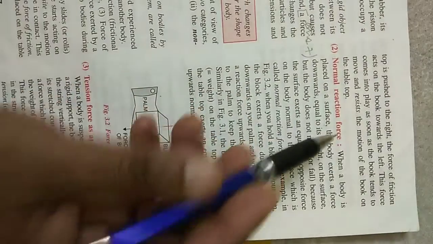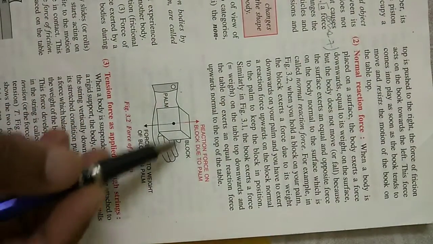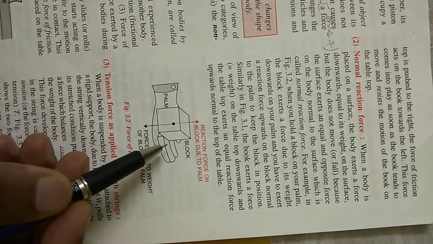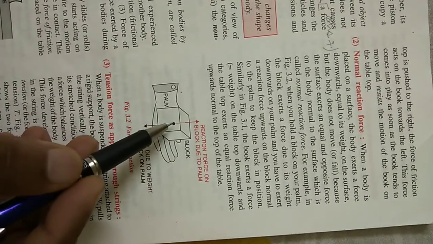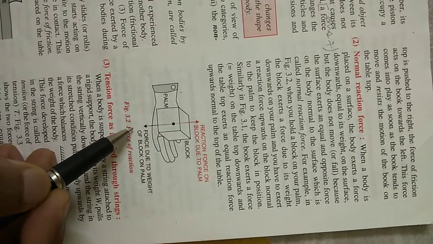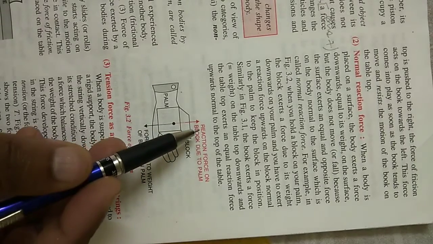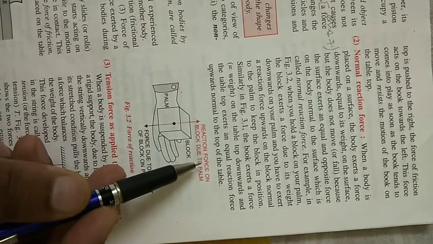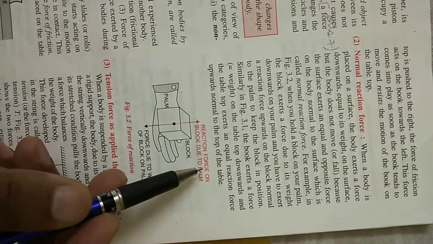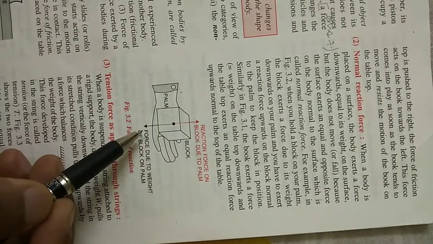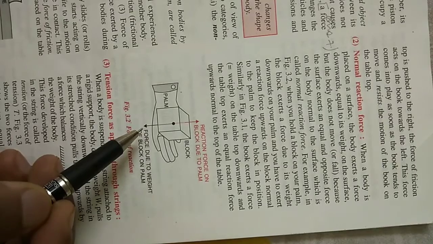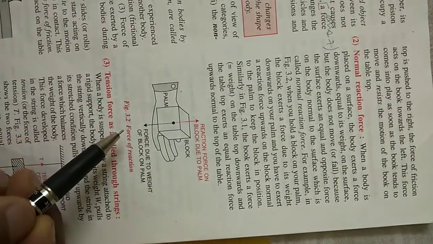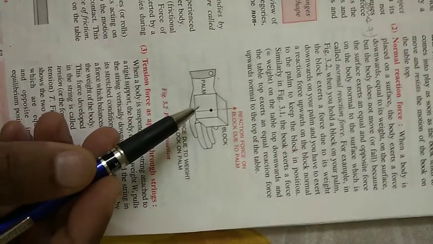Second is normal reaction force. You can see here a very nice diagram is given. A block is balanced on the palm. So the weight of the block is acting on the palm, and the palm is providing support to this block. So that is a kind of reactionary force, normal reaction, which is equal to the weight of the body, but it acts in opposite direction, in upward direction, and weight is acting downward. So this is also a contact force.